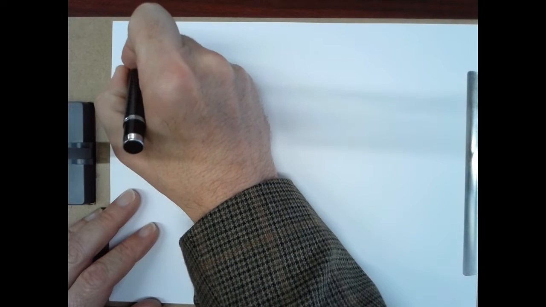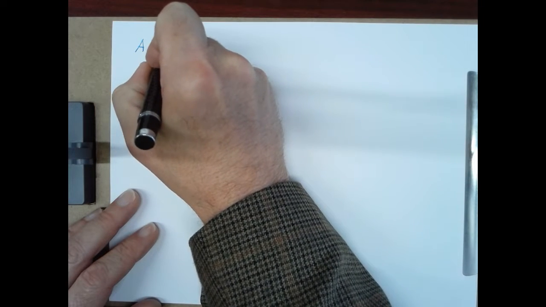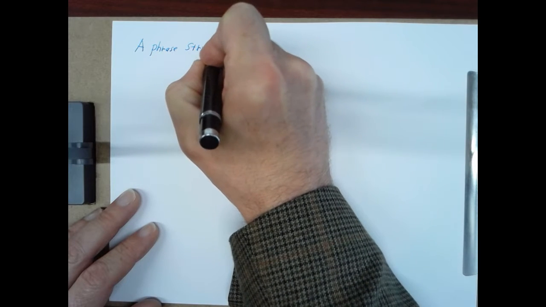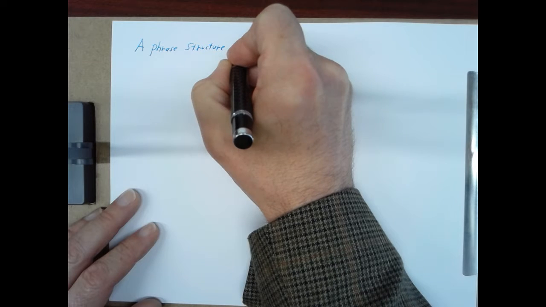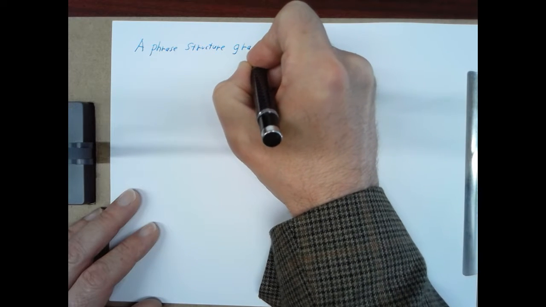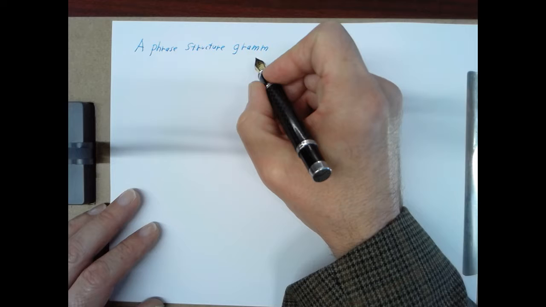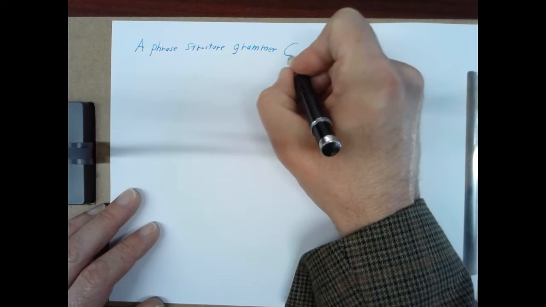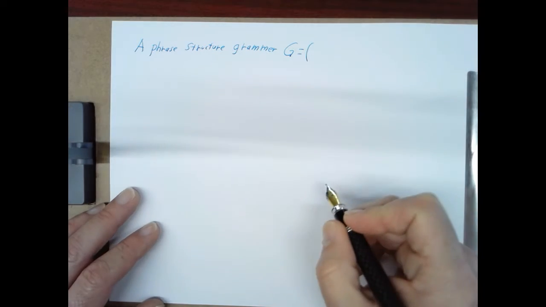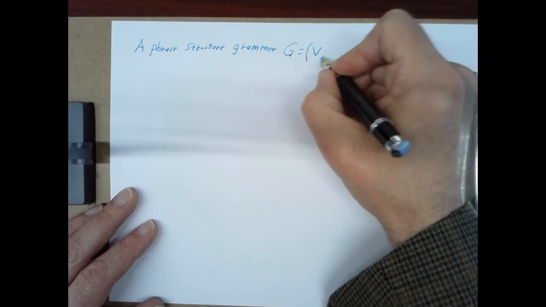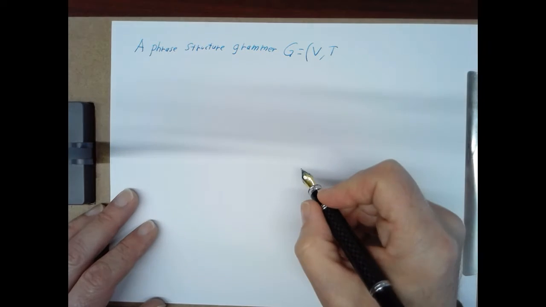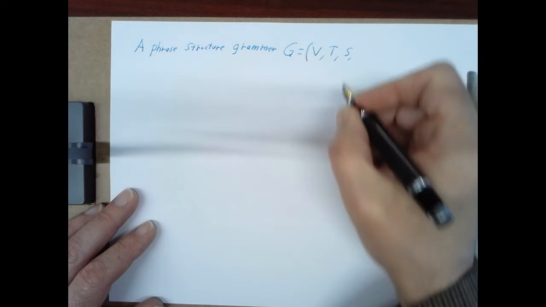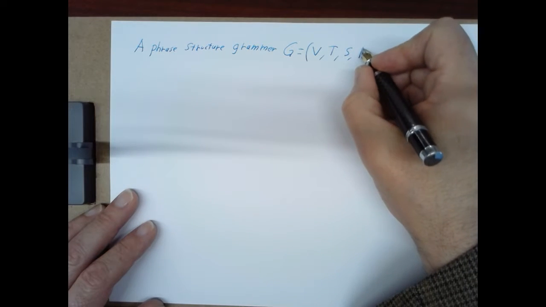So a phrase structure grammar is a four-tuple. It's a vocabulary V, a set of what we call terminal symbols, T, a particular start symbol, which we call S, and a set of production rules.